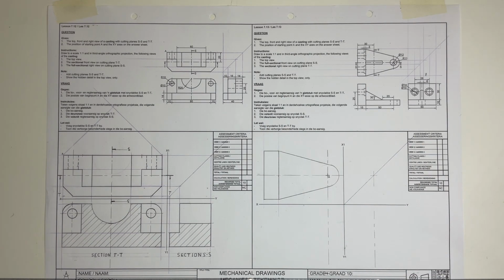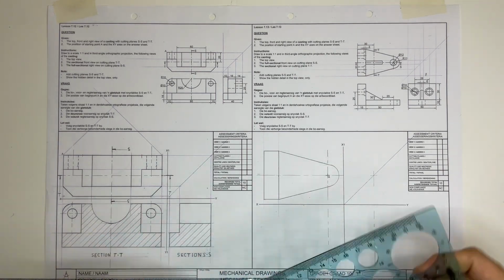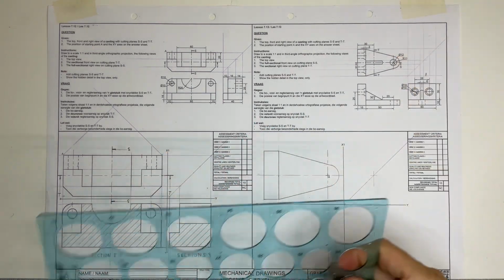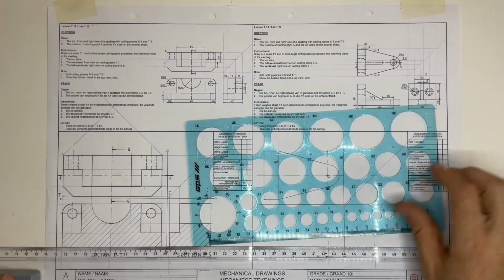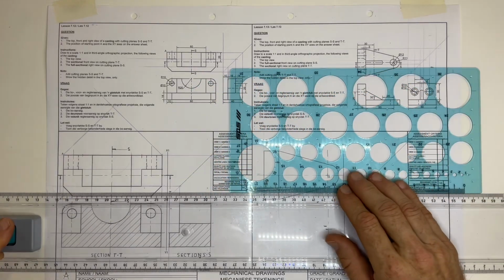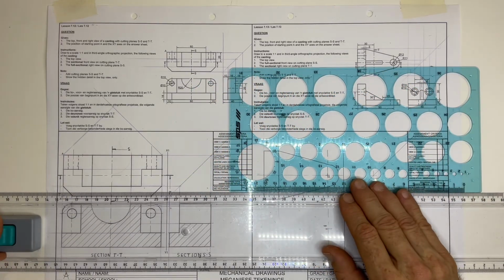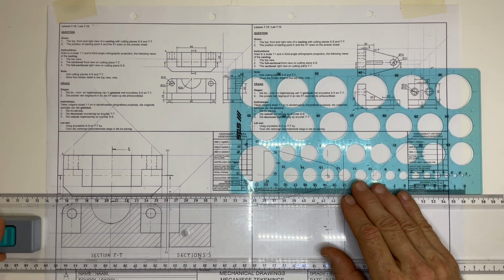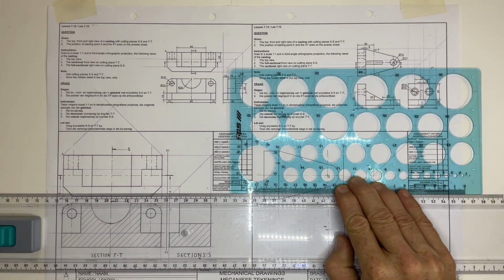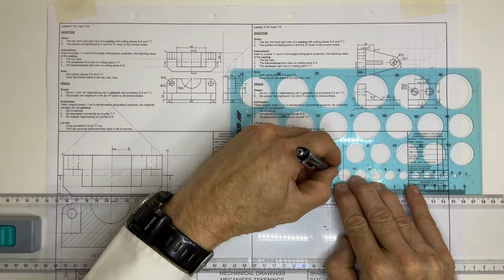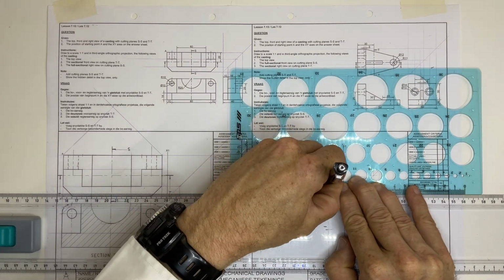Then you're going to take your circle stencil, and it says that I've got a 12 millimeter diameter hole over there. Set up your 12 millimeter diameter hole with the center lines, and you're going to then draw in that 12 millimeter diameter circle over there.